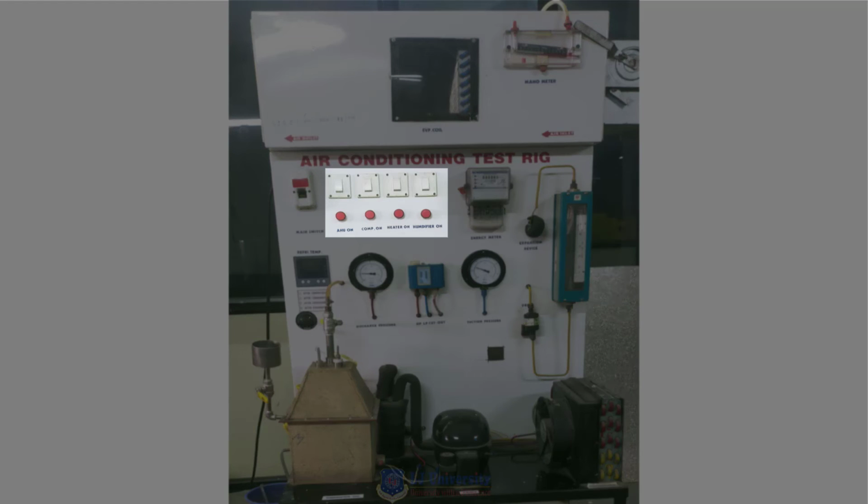These are the 4 inputs which we can give to this setup. The first one is the AHU, the air handling unit. The second one is for the compressor. The third one is the heater, and the last one is for the humidifier. In this setup we can do 4 practicals. The first is sensible cooling, the second is sensible heating, the third is cooling with humidification, and the last is heating with humidification.